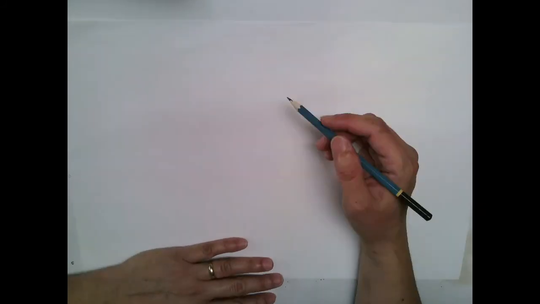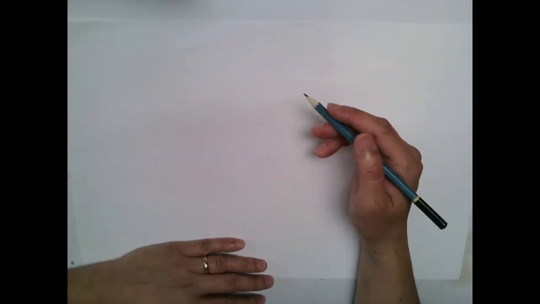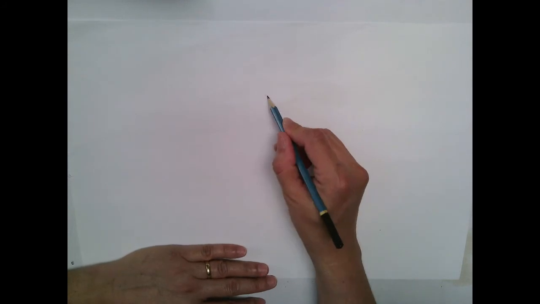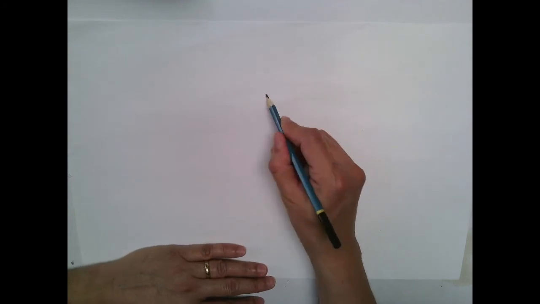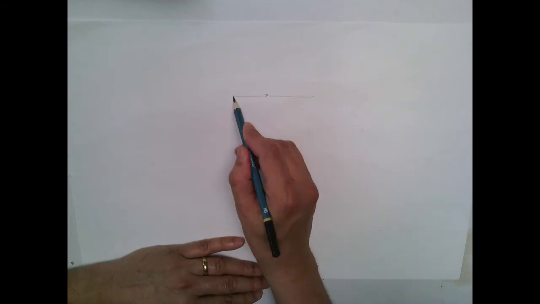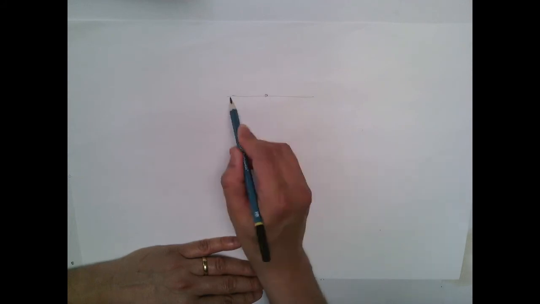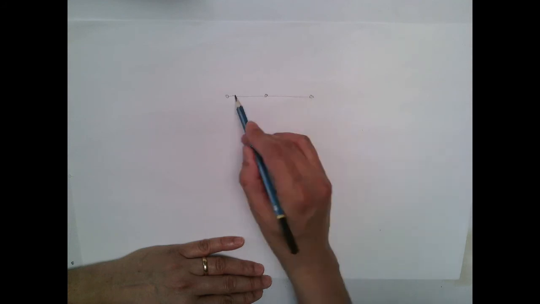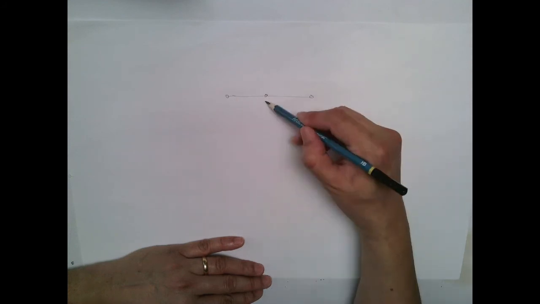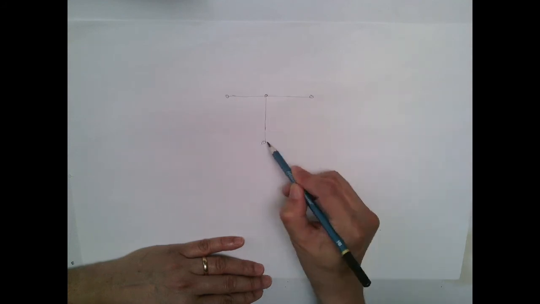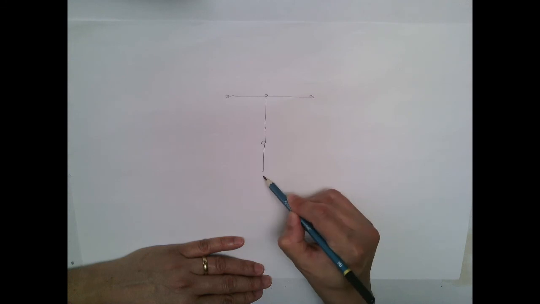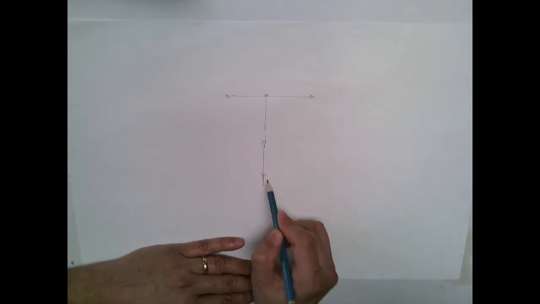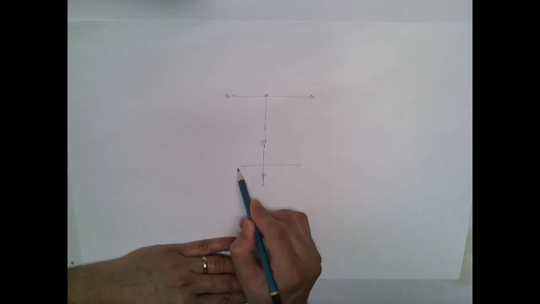Okay, so the first thing we need to do, step number one, is to create the wireframe. All you need to do is just have a point, and then you could have a line. So this is going to be my shoulders, and then this is going to be the torso. And then you have a line coming out.